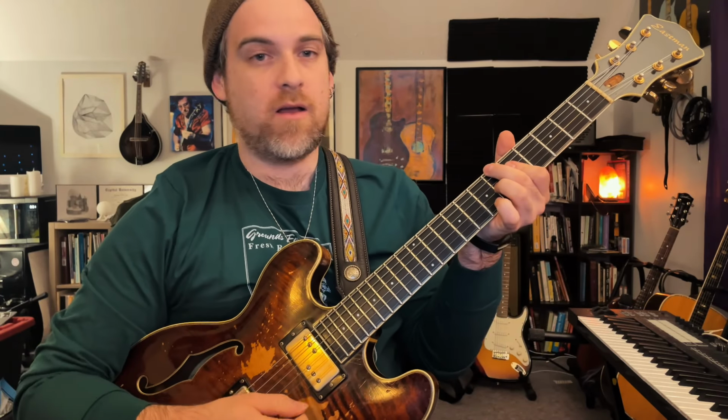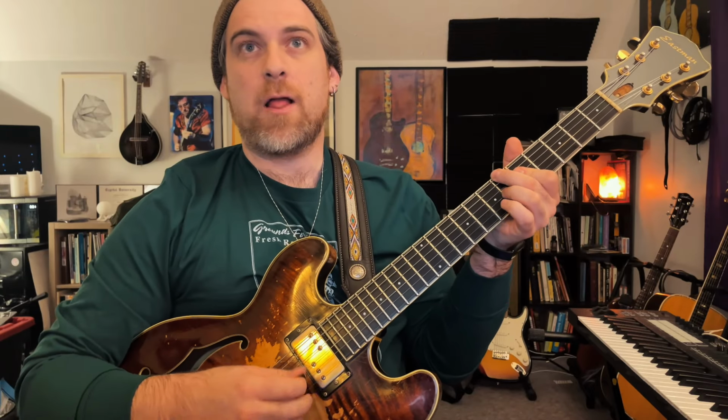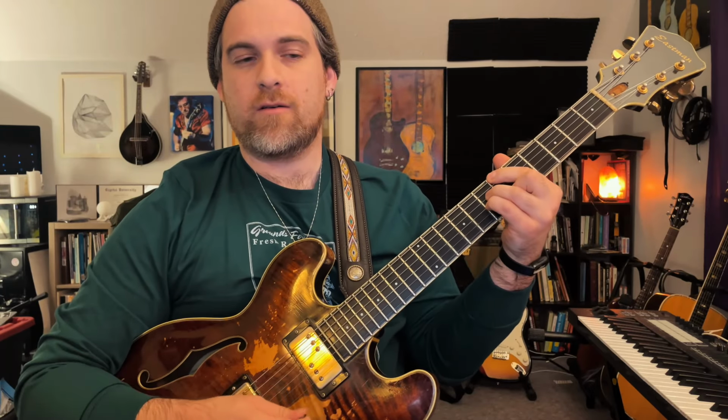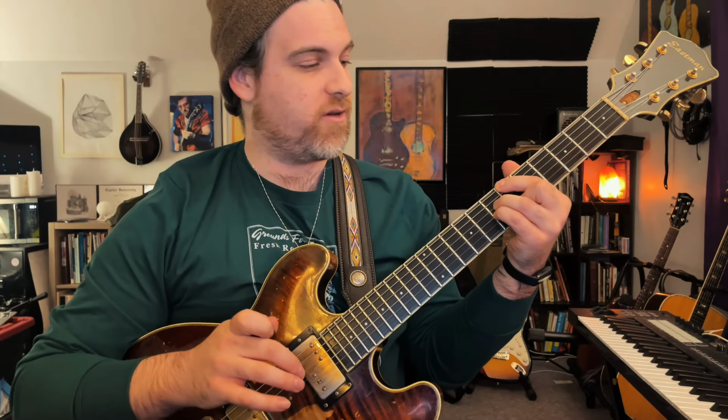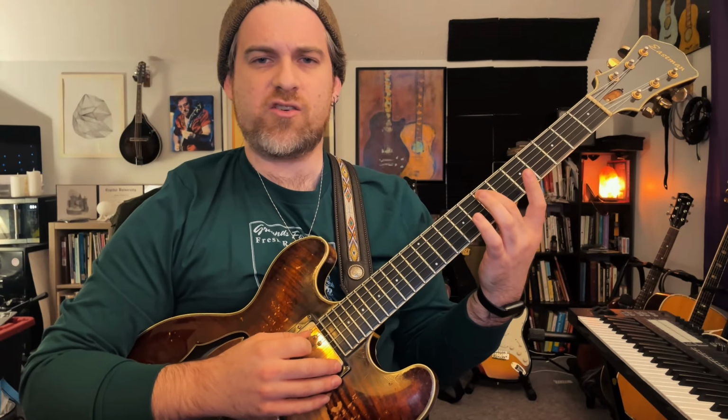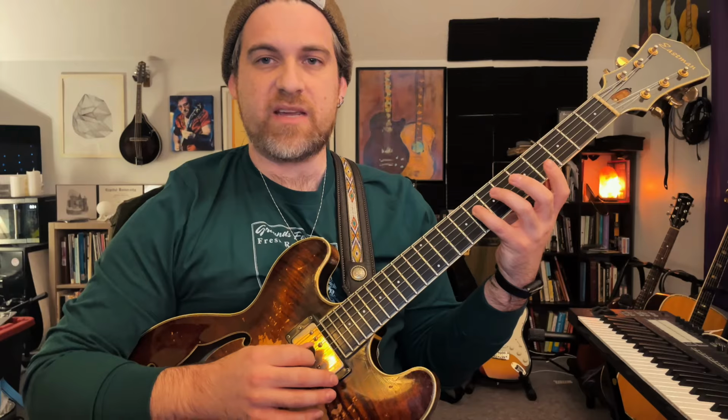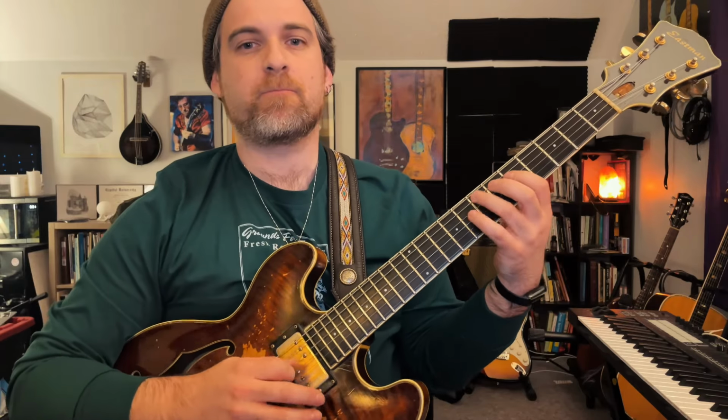This is an internal common tone resolution. I say internal because it's the same chord root resolving into itself. So dig this. I've got E diminished: E, G, B flat, D flat.